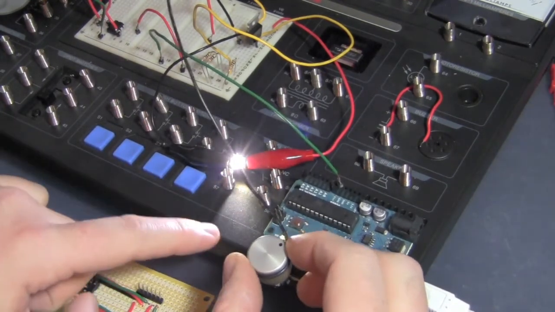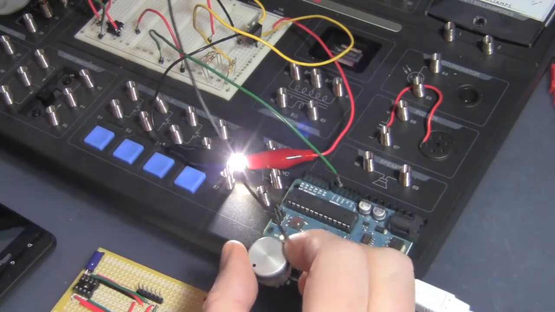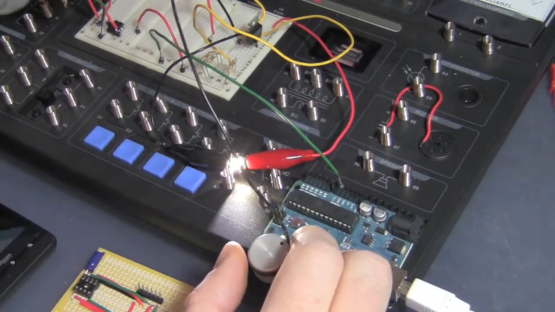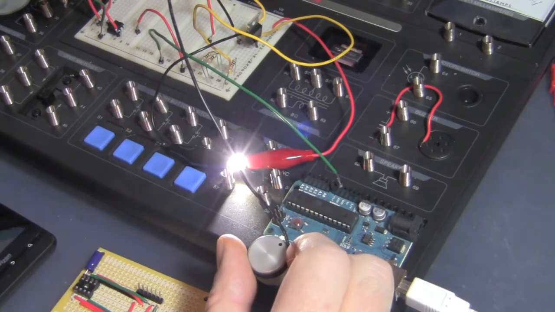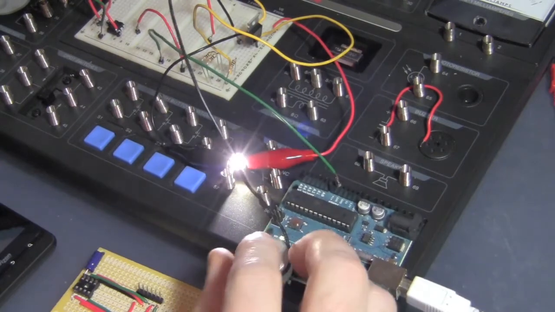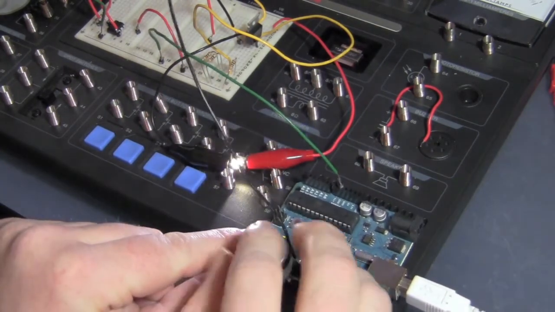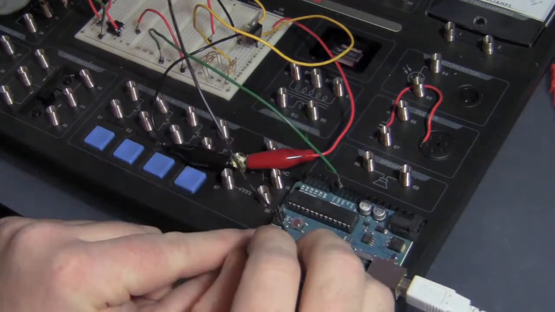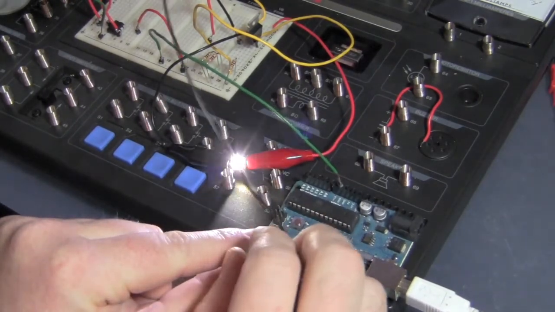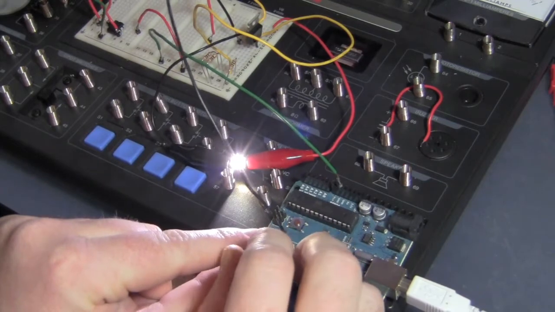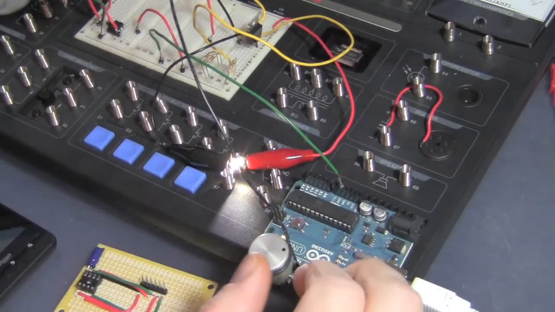Increased. It goes from 0 to 255, and we can then also dial back the brightness to 0. This allows us to control the brightness of the LED with pulse width modulation.